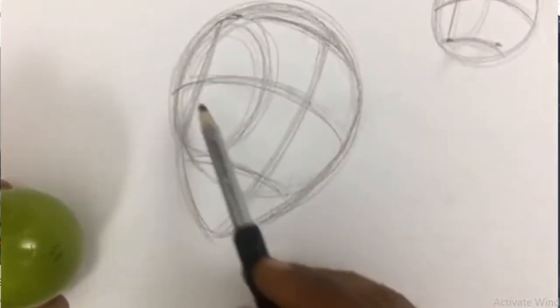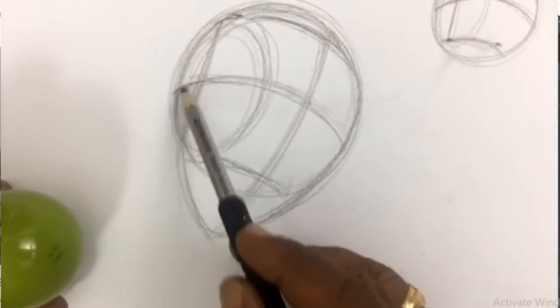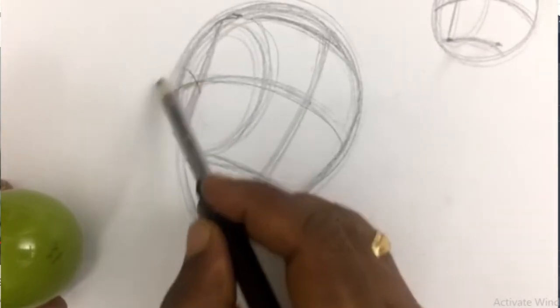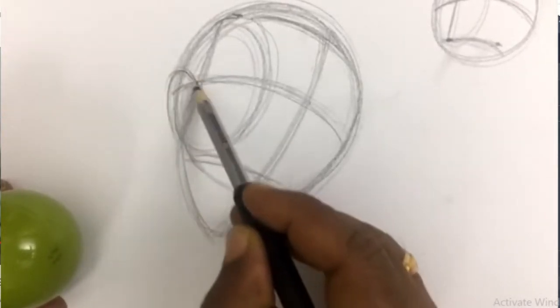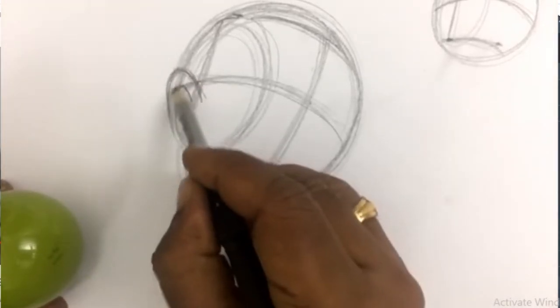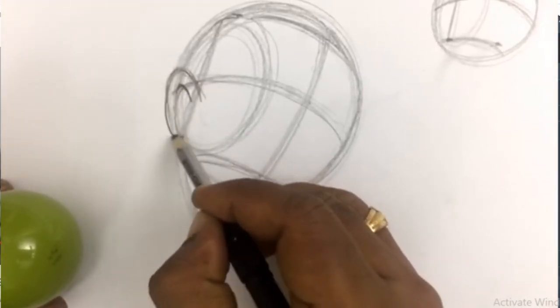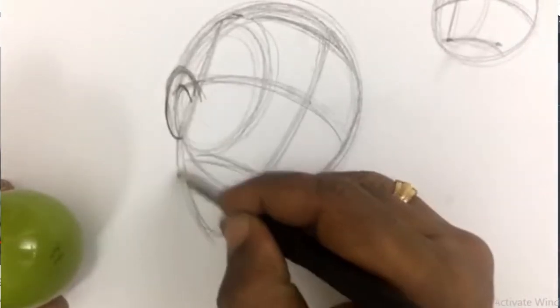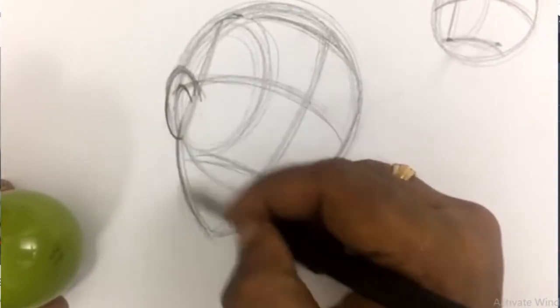So now this part, this line, this part is for my ear part. I create the ear over here. Okay, fine.